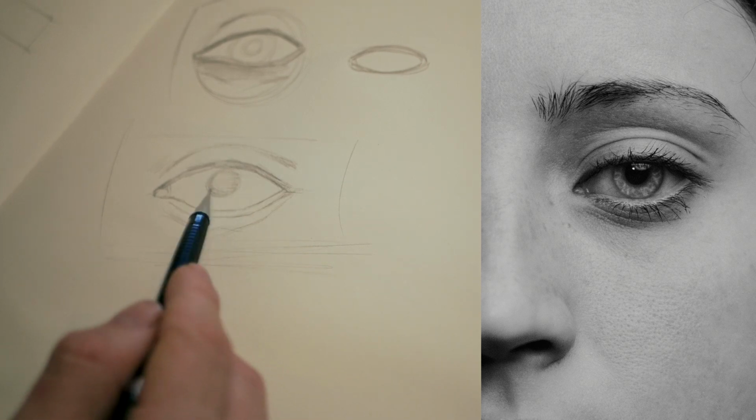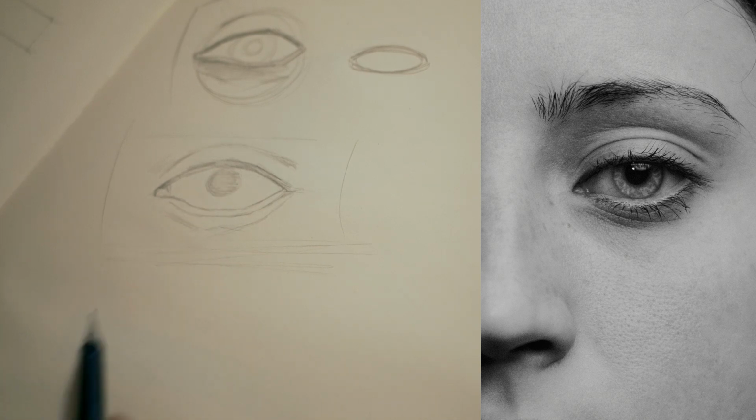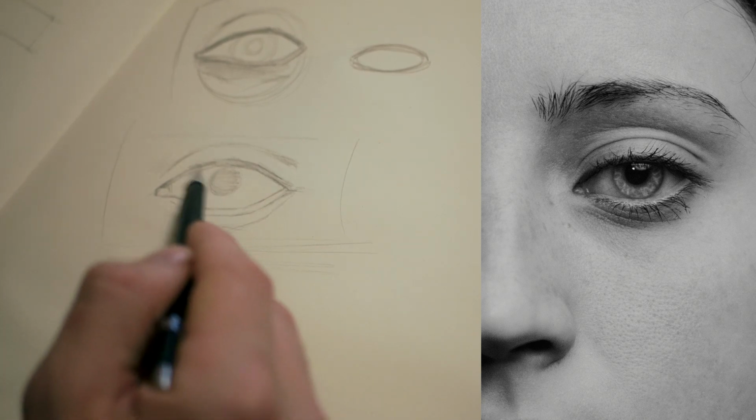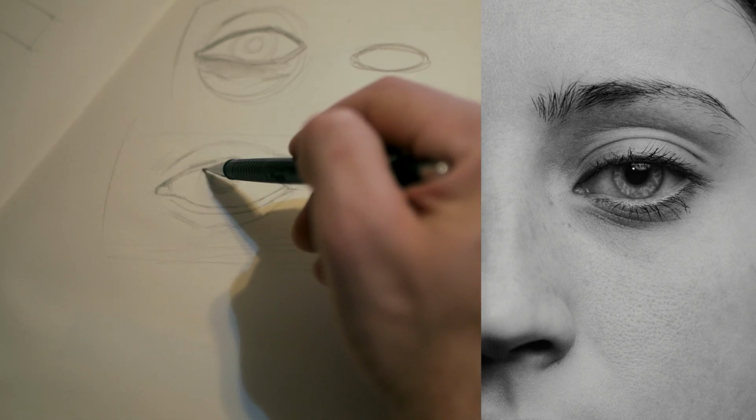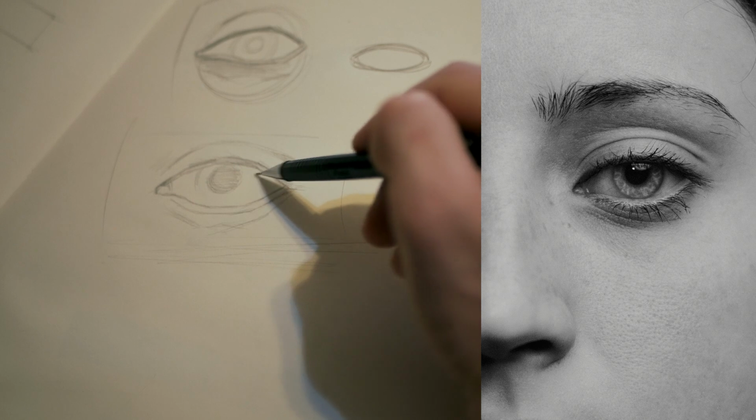Just want to place a quick suggestion for the pupil, darkening it, and also the iris around that.